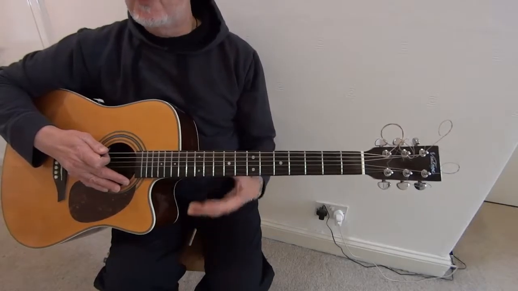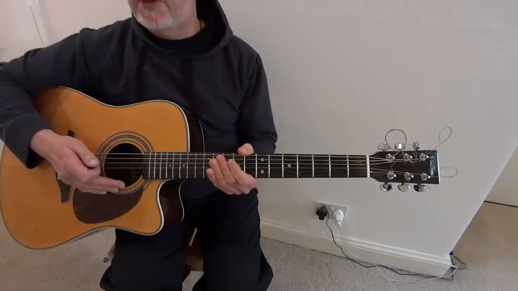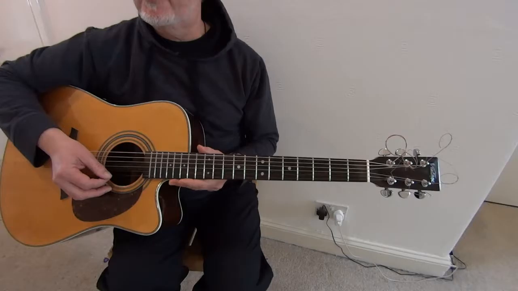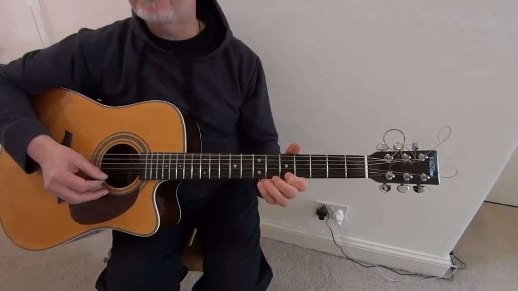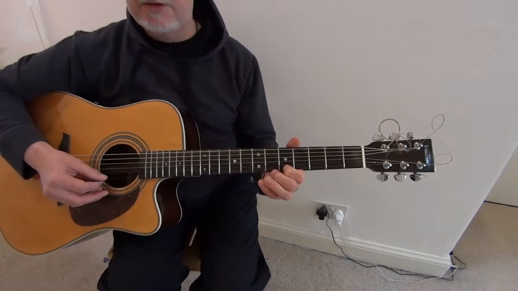The frequency of concert pitch is 440 Hz, and this is the pitch the fifth fret on the first string is tuned to in standard tuning.